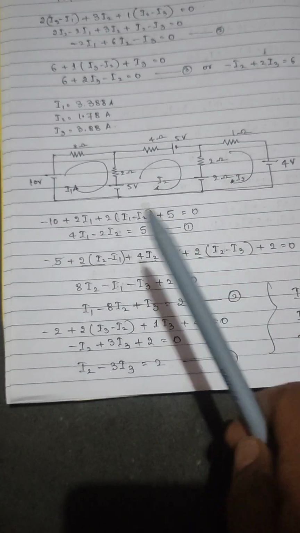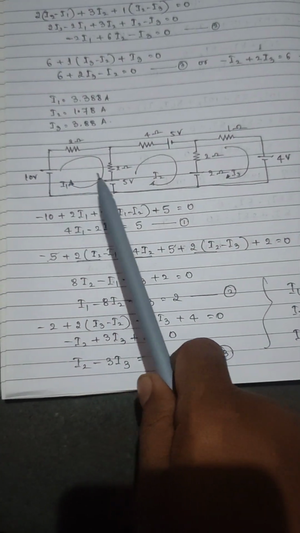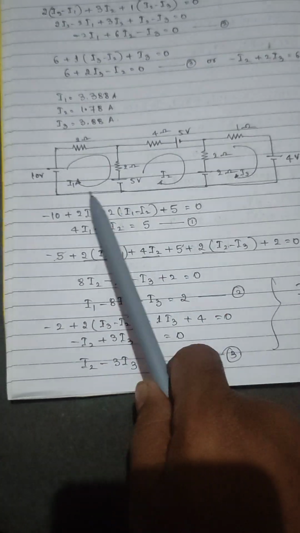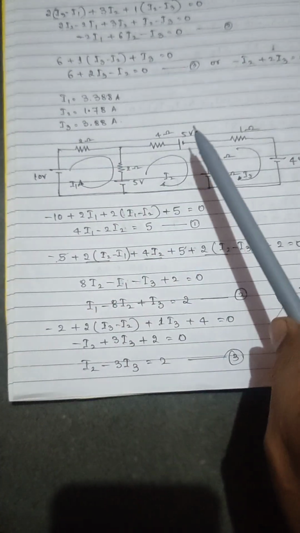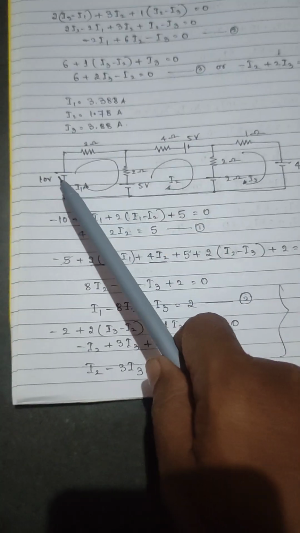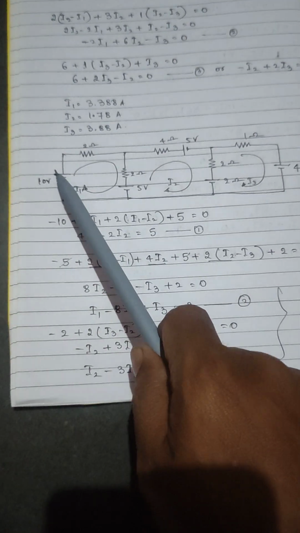In problem number 3, we are considering multiple voltage sources. Again here also we are taking the clockwise direction. You can take either clockwise or anti-clockwise direction, it will become the same. First, we have to consider the first loop.